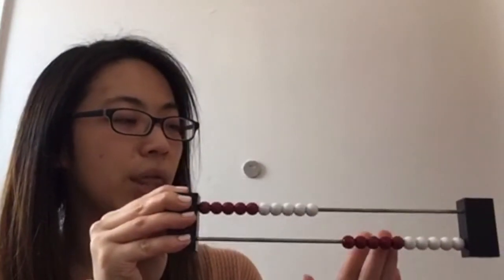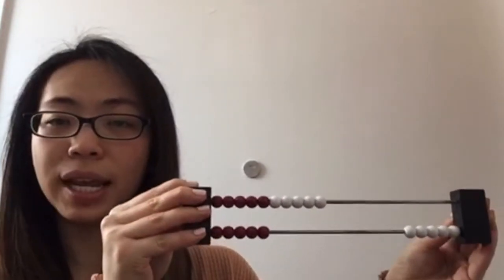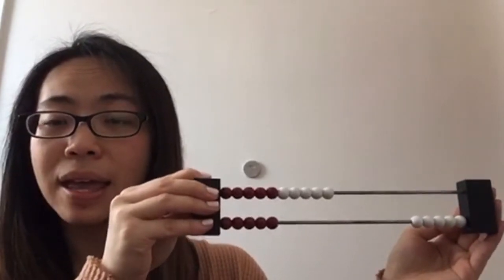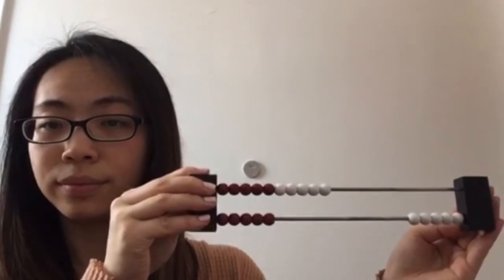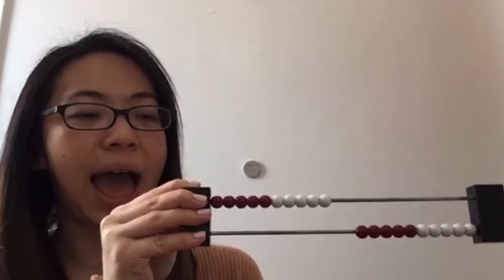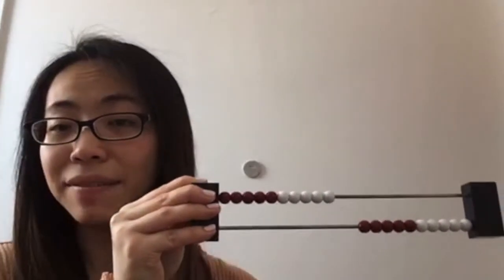If I start with the number 15, okay, and I take 5 away, how many are left? Right, if I take 5 away, I have 10 left. Alright, so I'm starting all over again.